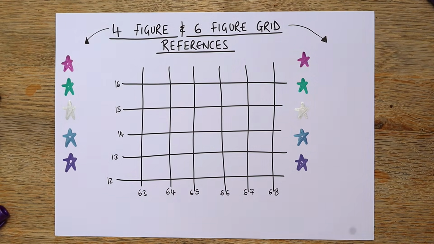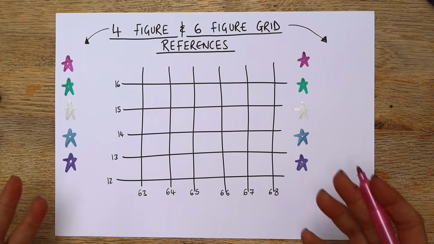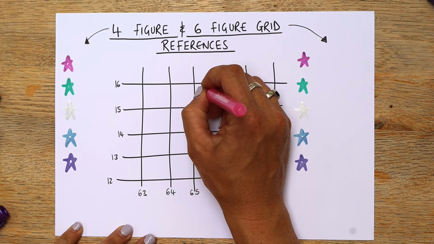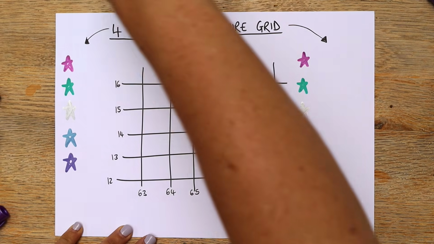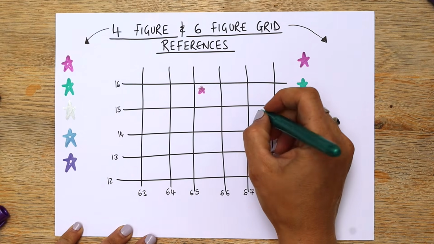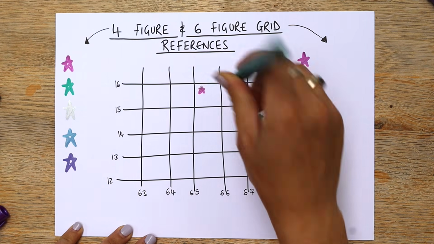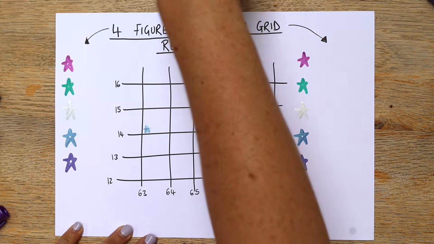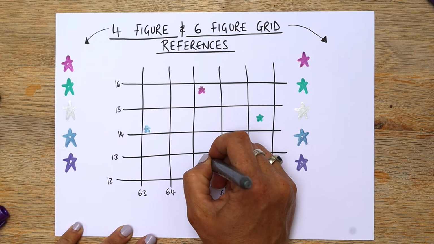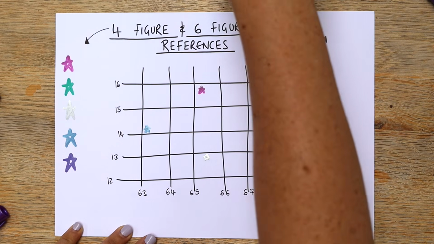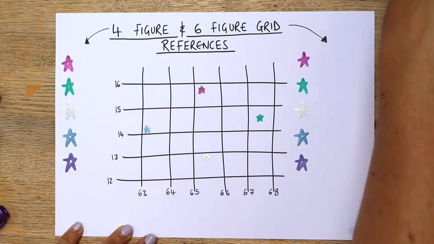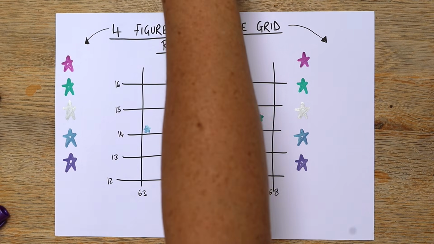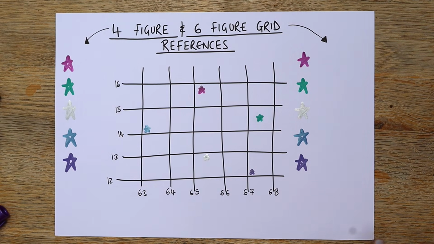Okay, now in order to do this I've actually got to put them on the map, if you like. So imagining this was a map, I'm going to just put a little pink star there, and a green one right in the middle there, a blue one down there, silver one there, and what one am I missing? Purple. Let's have a purple one there. Okay, so we've got our stars.